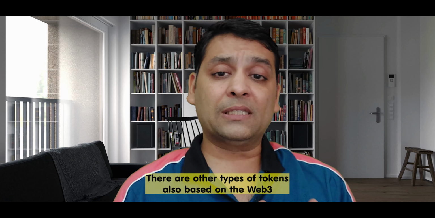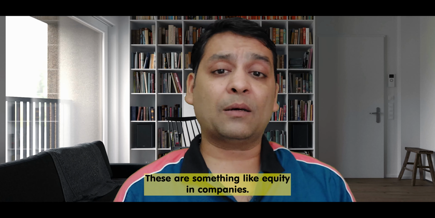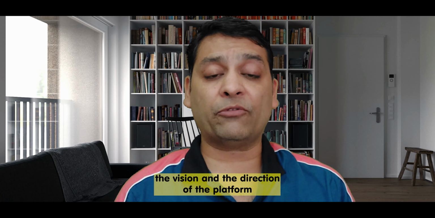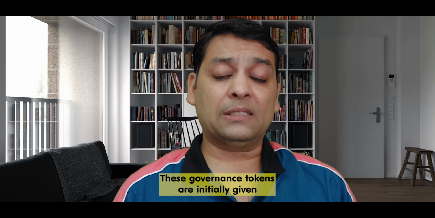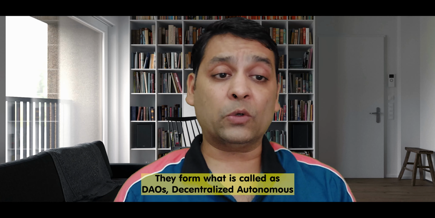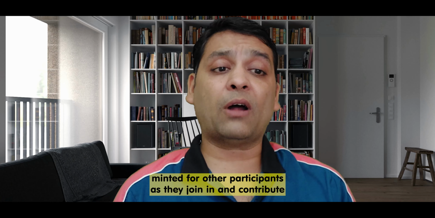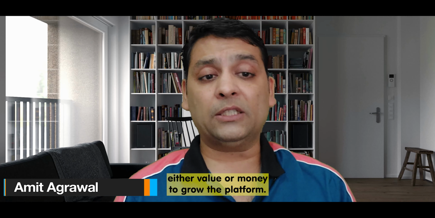There are other types of tokens also based on the Web3 platform called governance tokens. These are something like equity in companies. These tokens give you voting rights through which the vision and the direction of the platform and its changes are approved. These governance tokens are initially given to the founding members. They form what is called DAOs, decentralized autonomous organizations, which we will cover in subsequent episodes, and then minted for other participants as they join in and contribute either value or money to grow the platform.